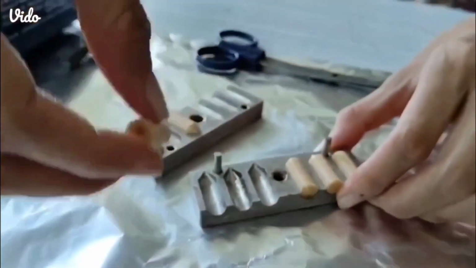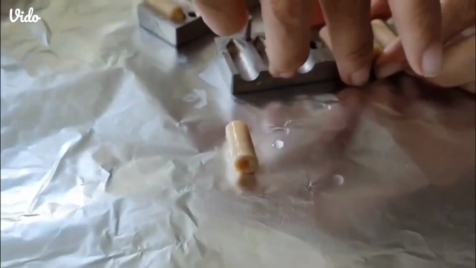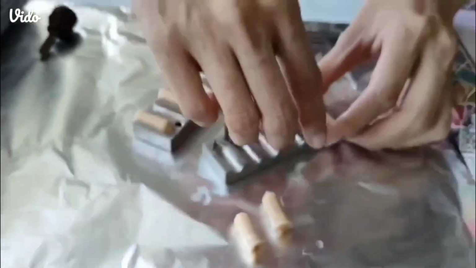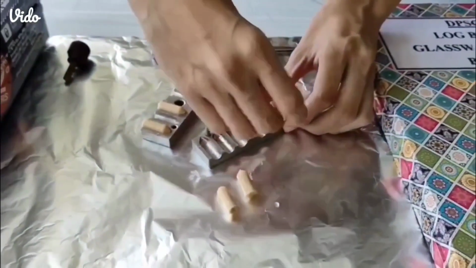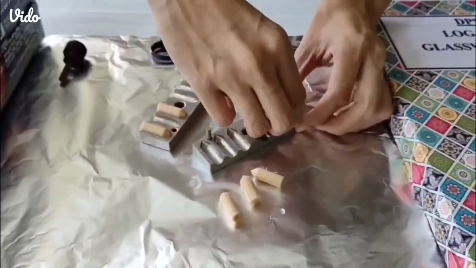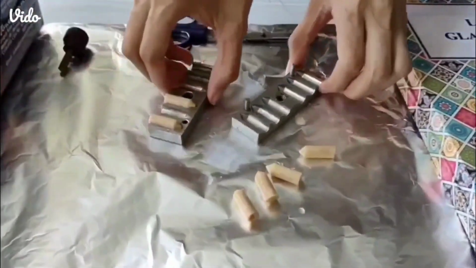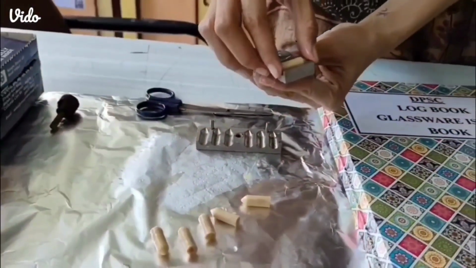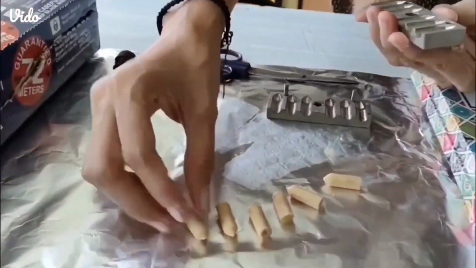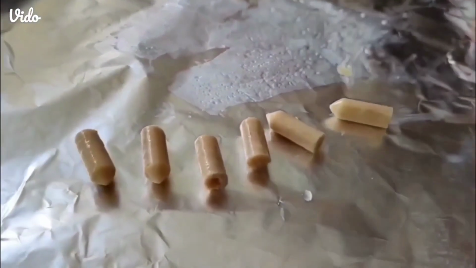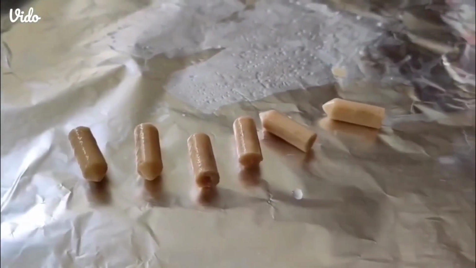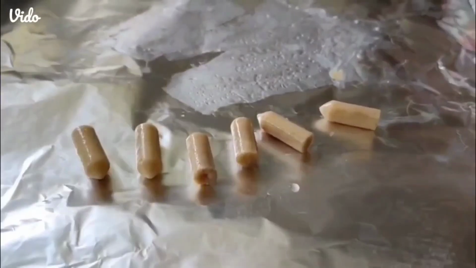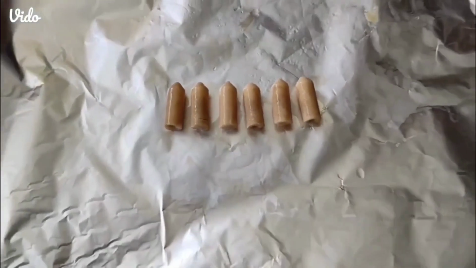After the solidification, remove the suppositories from the mold. Here is the final formulation.